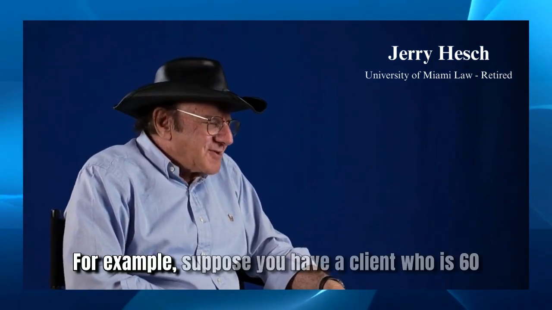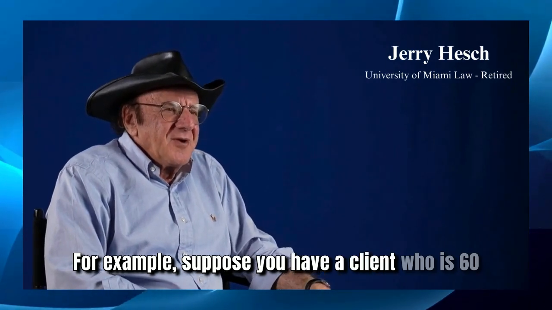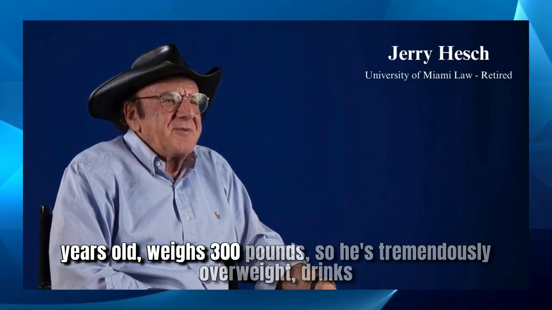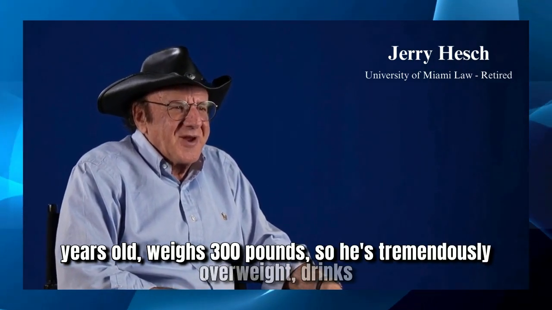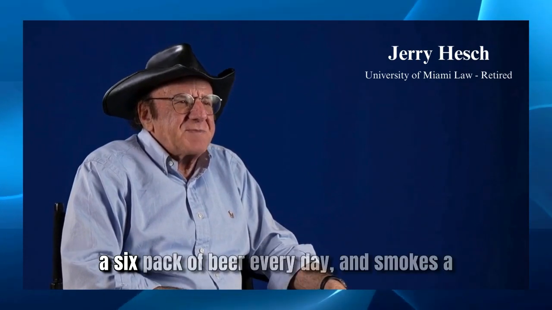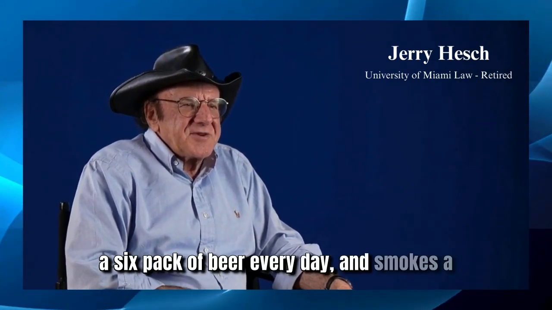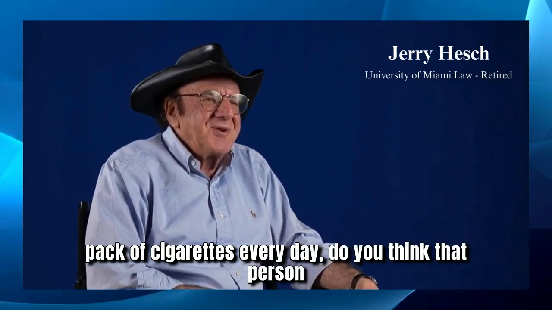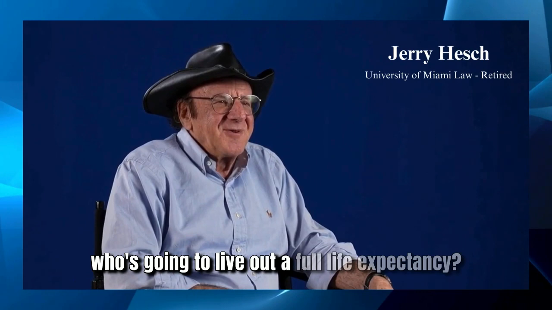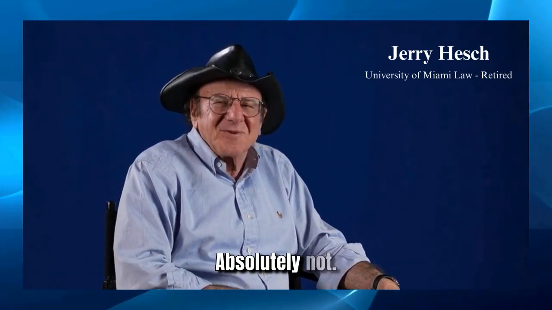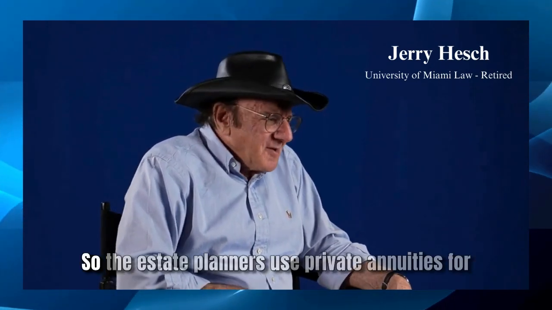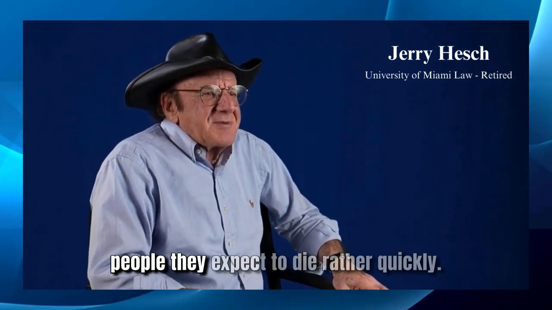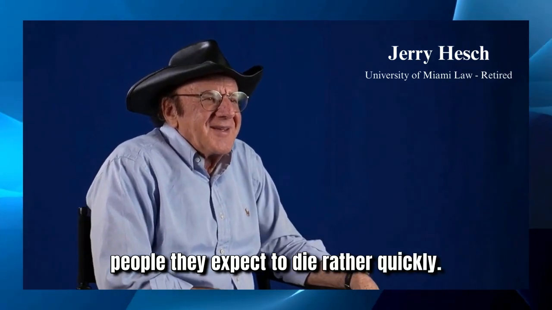For example, suppose you have a client who is 60 years old, weighs 300 pounds, so he's tremendously overweight, drinks a 6-pack of beer every day, and smokes a pack of cigarettes every day. Do you think that person is going to live out a full life expectancy? Absolutely not. So the estate planners use private annuities for people they expect to die rather quickly.